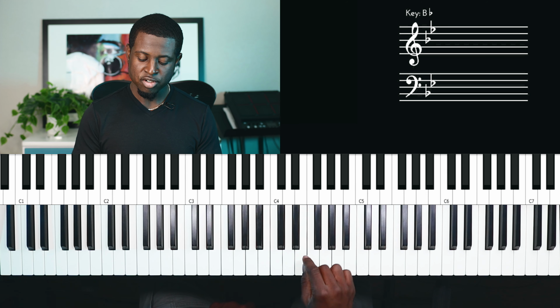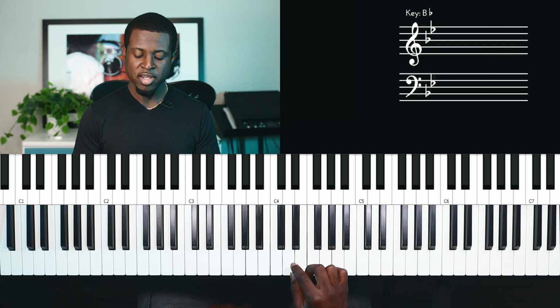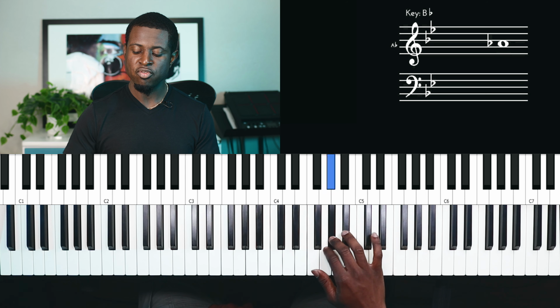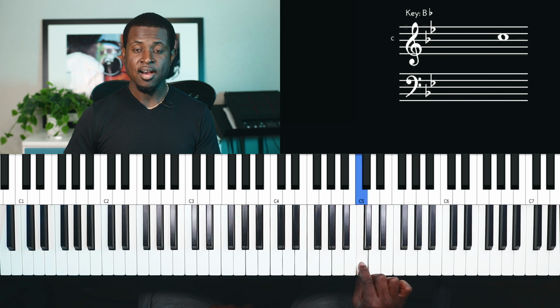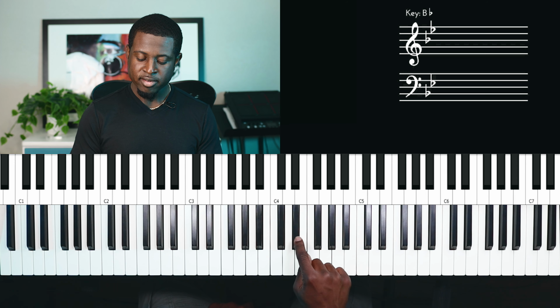The rule for that is the relative minor is always a 6th degree away from the major chord. So 6 degrees is just really 6 notes away within the major scale. So 1, 2, 3, 4, 5, 6. I landed on a C. So C minor is the relative minor to E flat major.